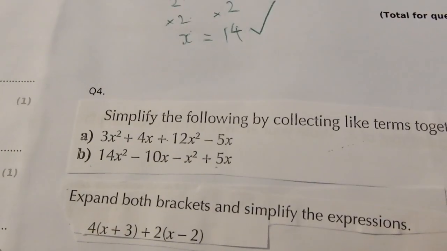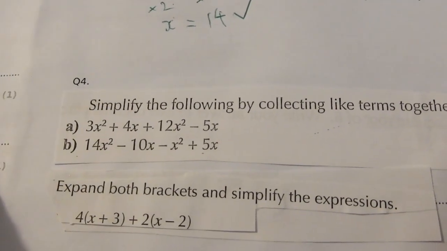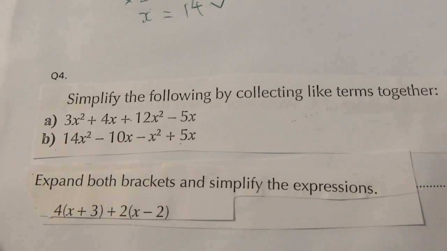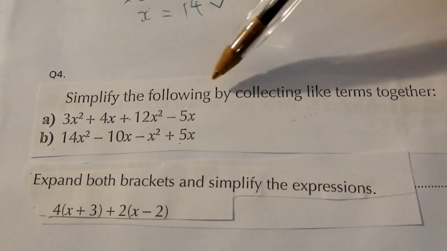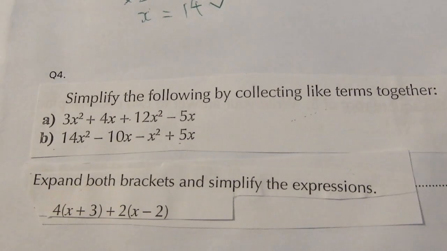Next one down here. This is the draft exam that I made for my year 9s. Simplify the following by collecting like terms together.